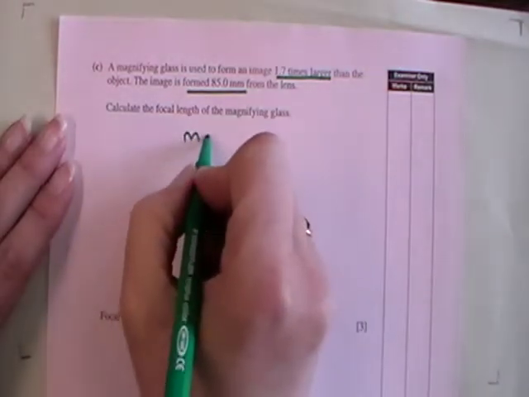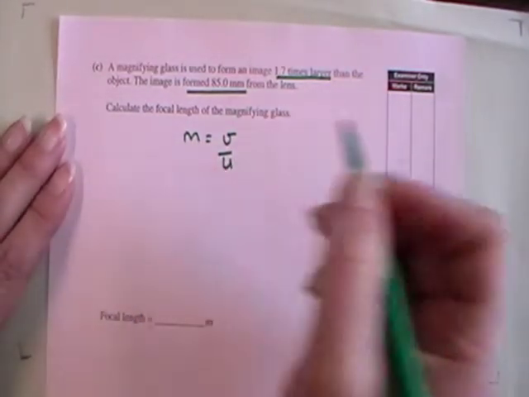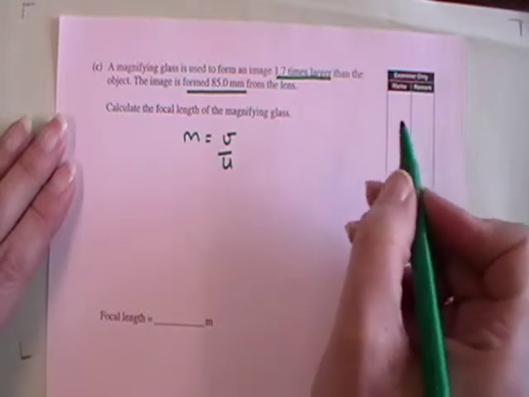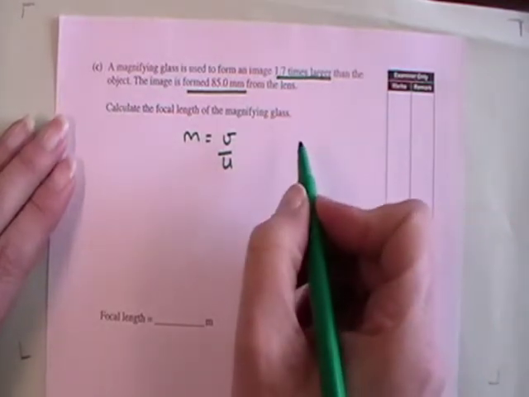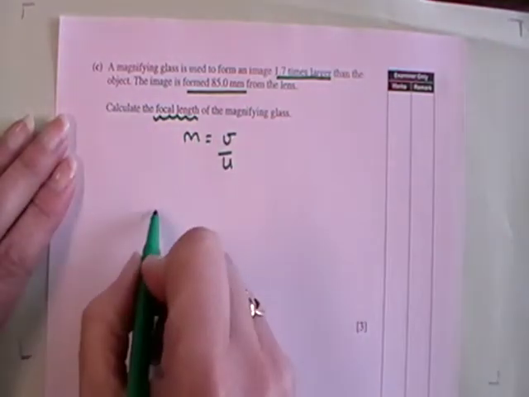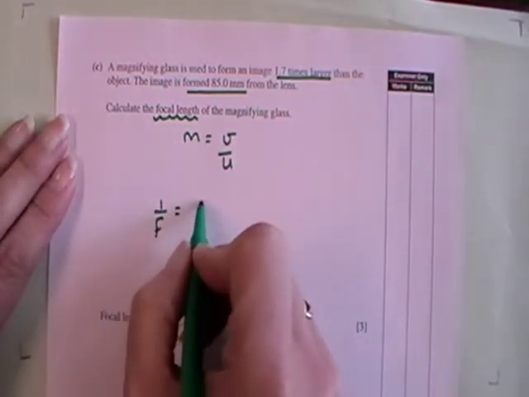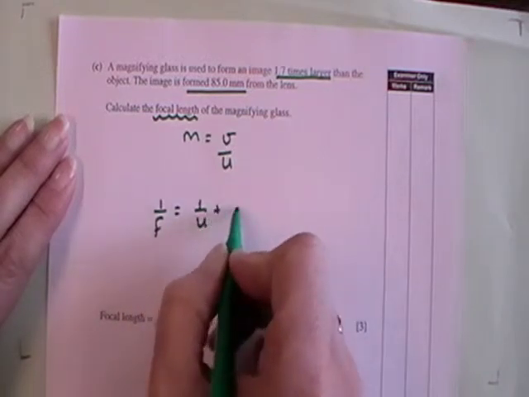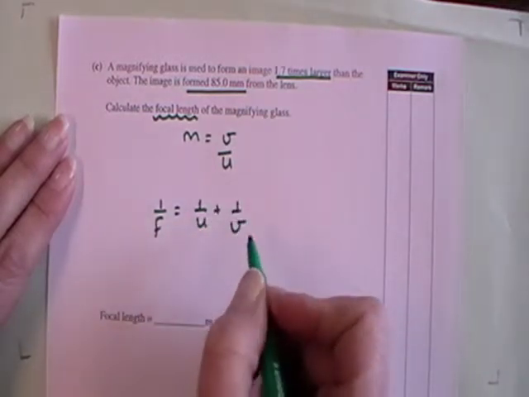So we know that m equals v over u. And we want to find the focal length. Now to find the focal length, we would use the lens law. 1 over f equals 1 over u plus 1 over v.